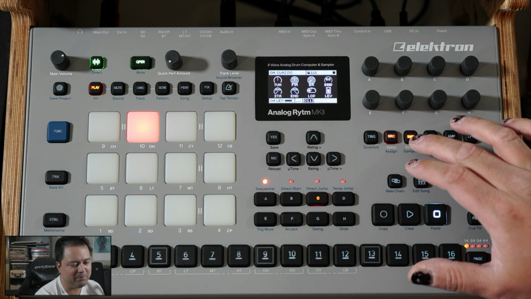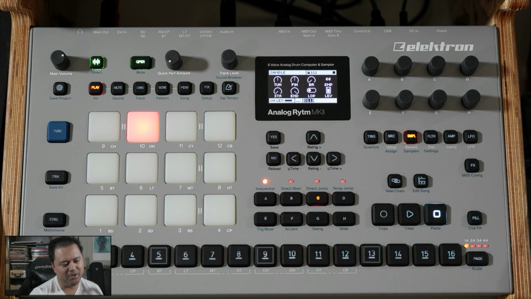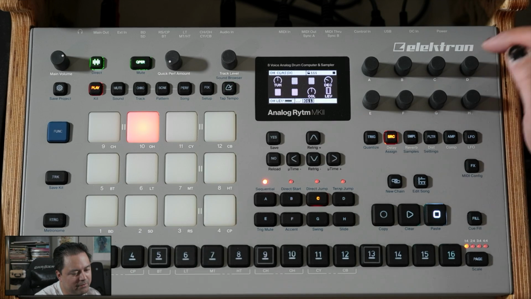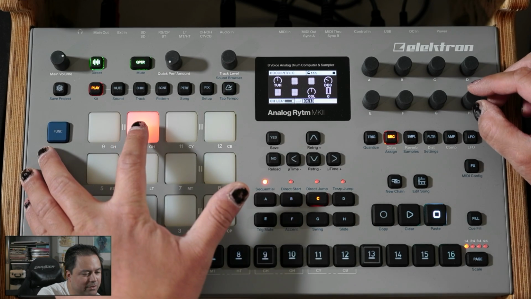That one just sounds really metallic to me. I think we can also spice this up a little with the synth here. So let's turn this up and see how that sounds.